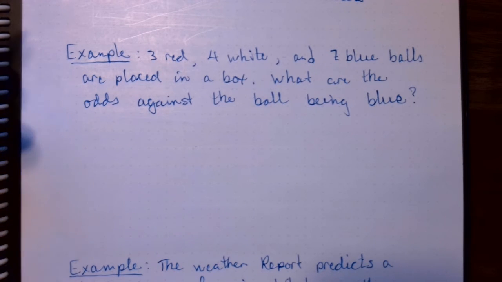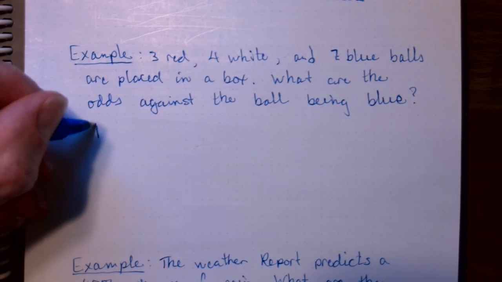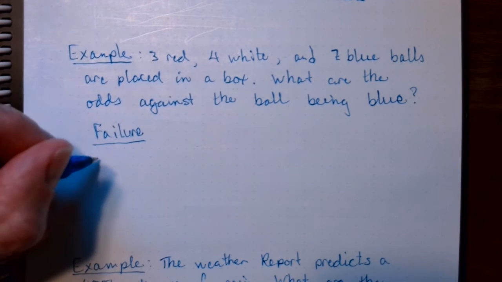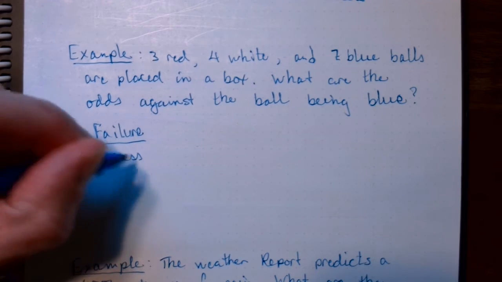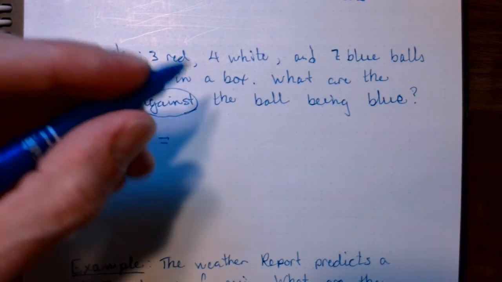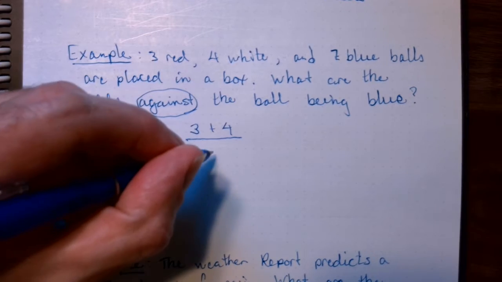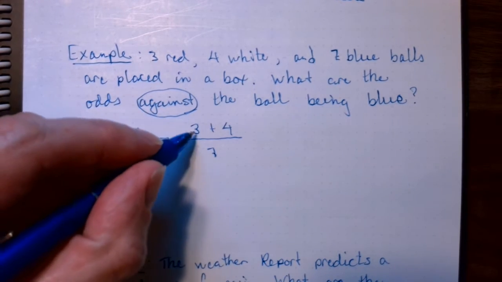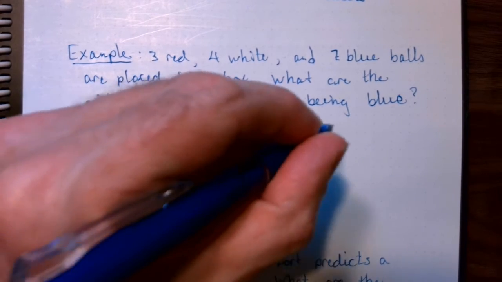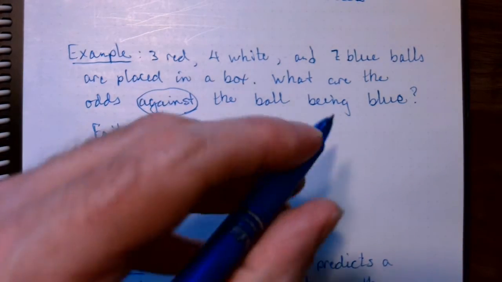Okay, so we're talking about failure over success. Okay, right, because I'm talking about odds against. Okay, so there's 3 red and 4 white. Okay, so this is 7 to 7.